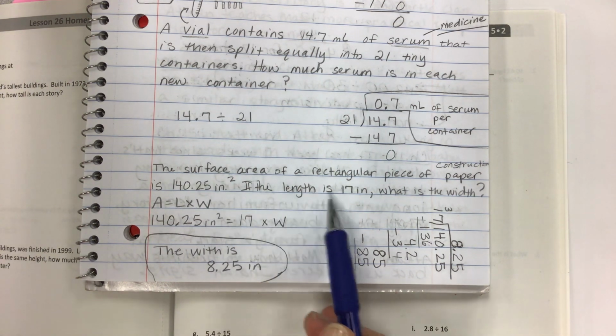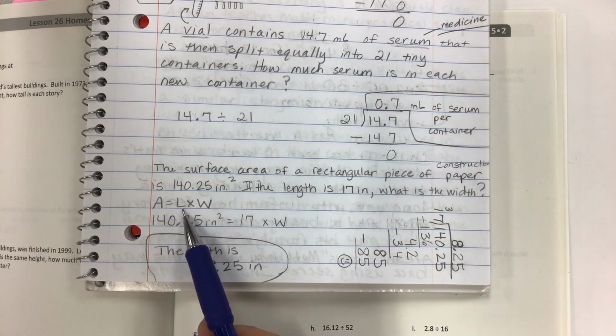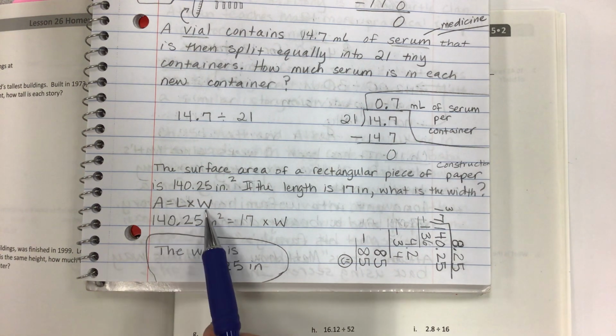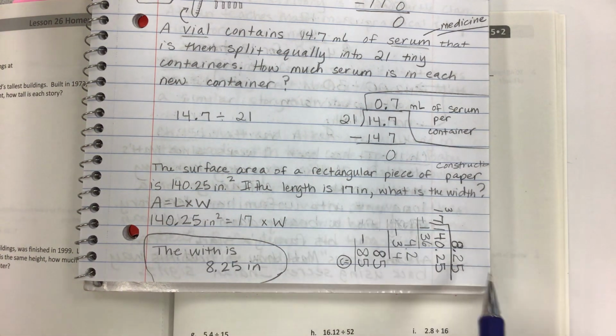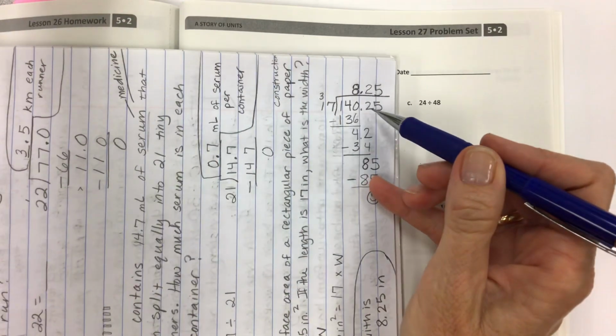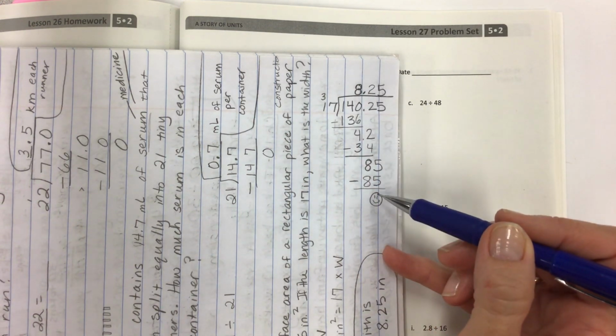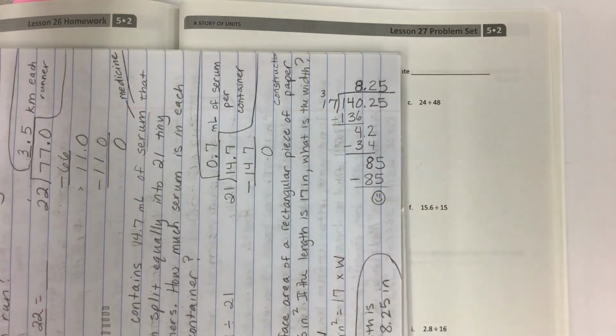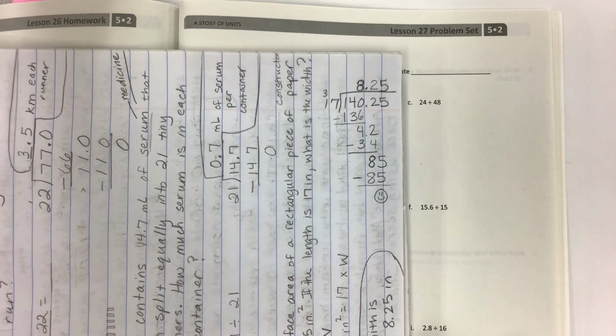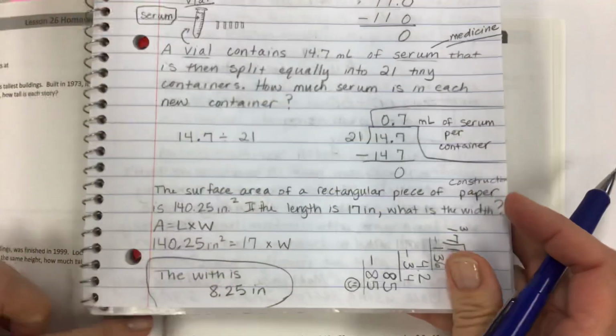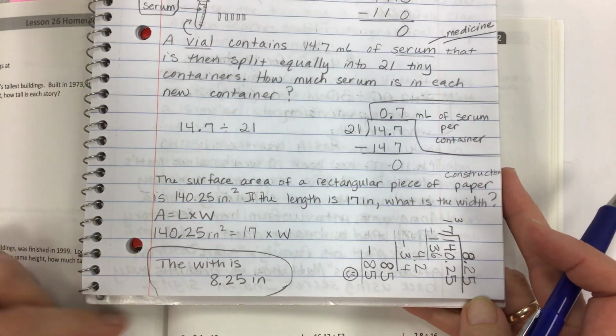Then they give you the length, and remember that area equals length times width, so we always use the formula. And then you would divide, and I'll just turn this sideways so you can see it better, the 140 and 25 hundredths by 17 in order to get your 8 and 25 hundredths for your width, and then we label that here.